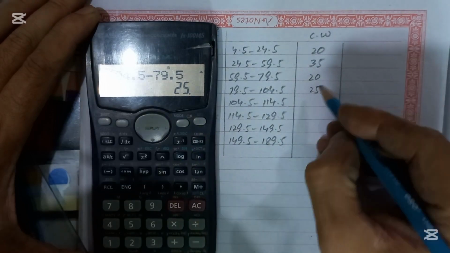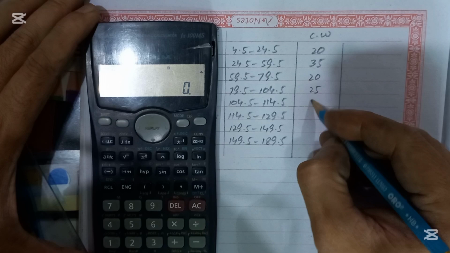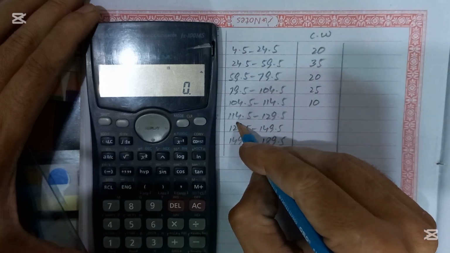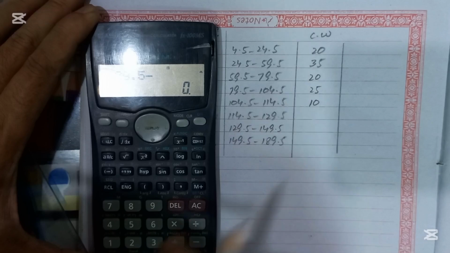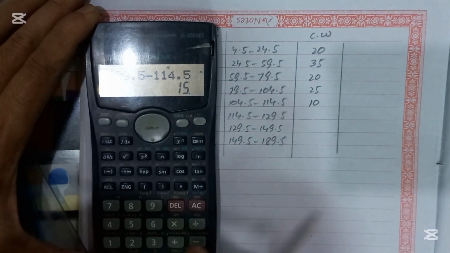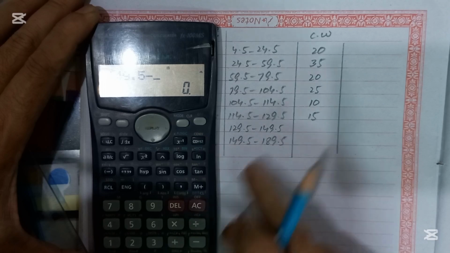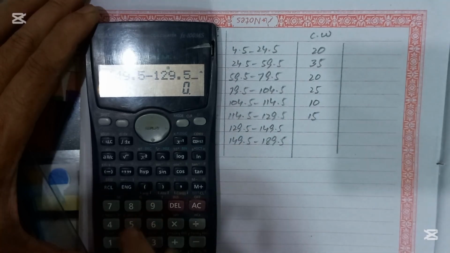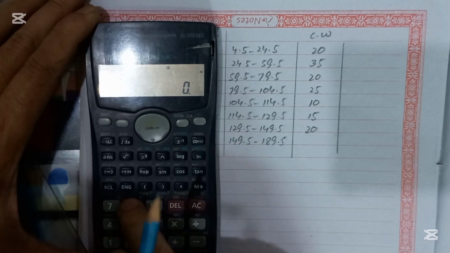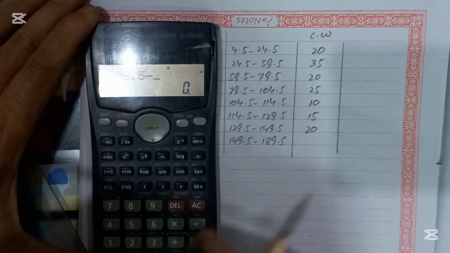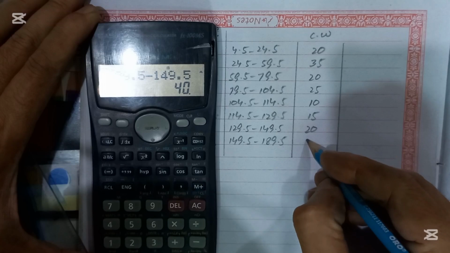The difference is 25. Next is 114.5, so the difference is 10. Then 129.5 minus 114.5, the difference is 15. Then 149.5 minus 129.5, the class width is 20. And the last one is 189.5 minus 149.5, so the class width is 40.